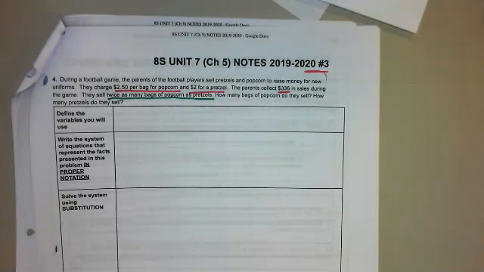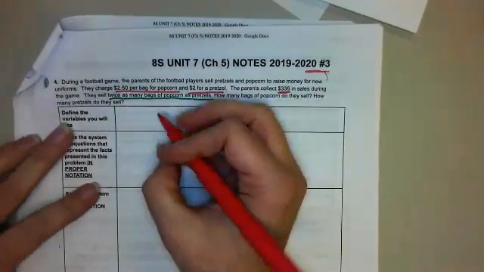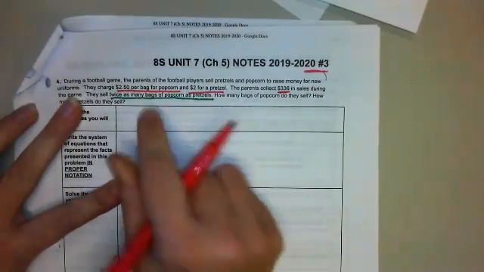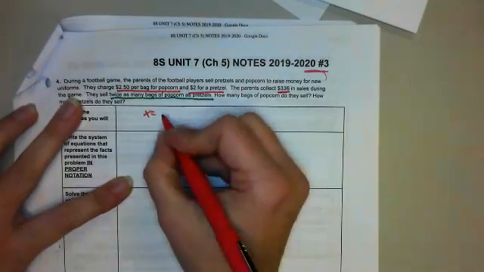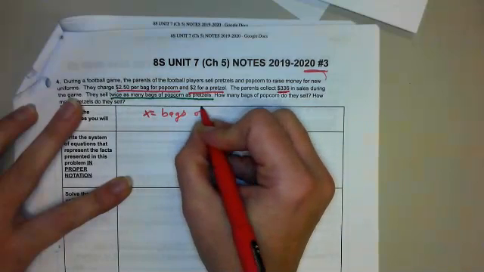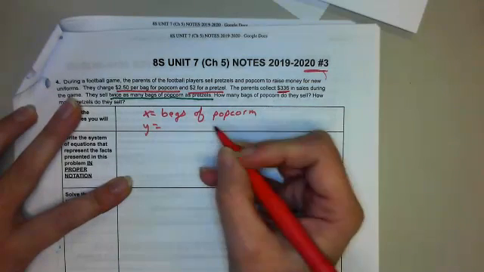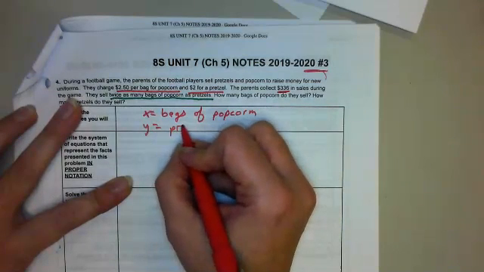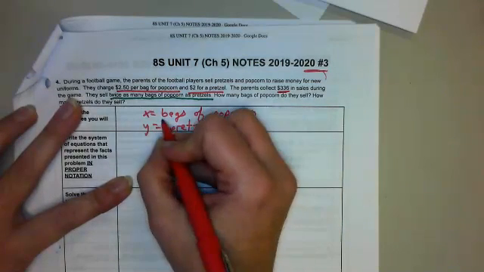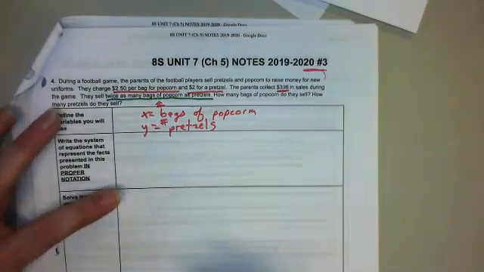Well, the first thing I'm going to do is I'm always going to define my variables. So my x is going to be my bags of popcorn, and my y is going to be my pretzels. That's the number of each.